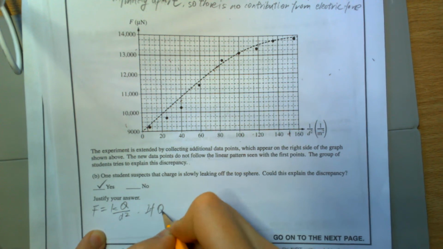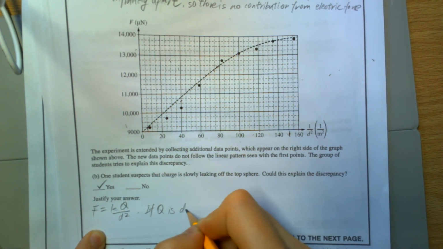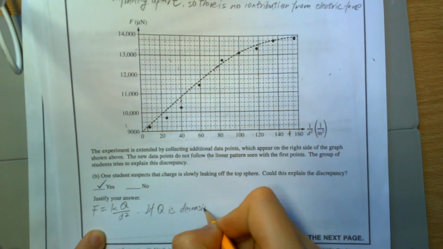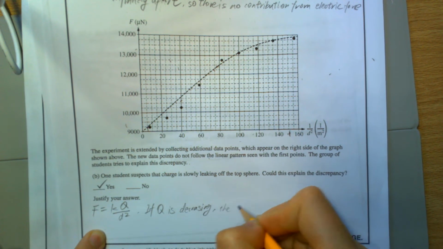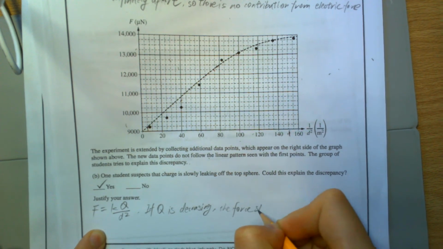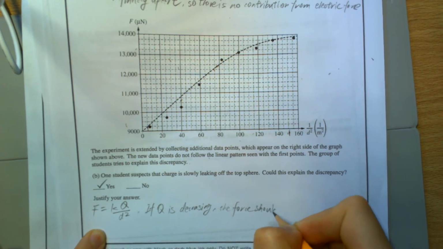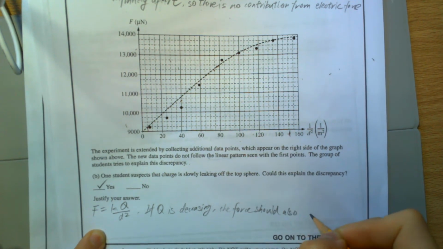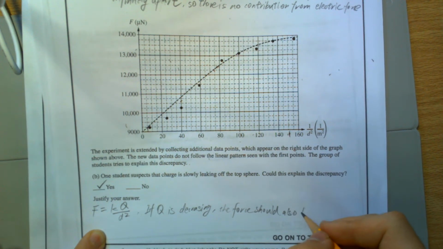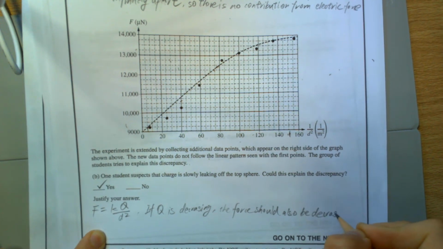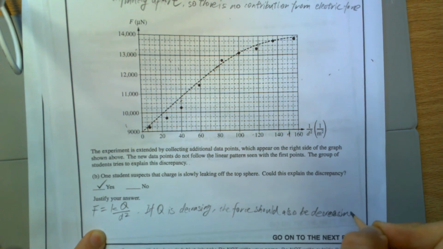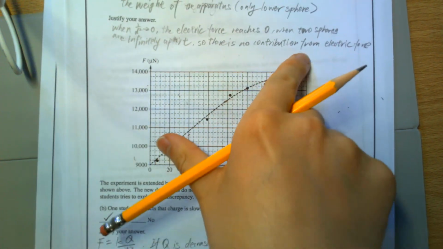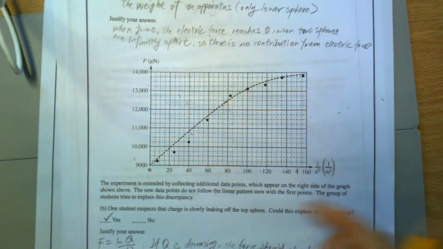If Q is decreasing, force should also be decreasing, right? So let's make this graph non-linear here. Definitely yes.